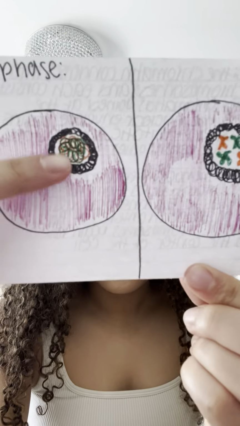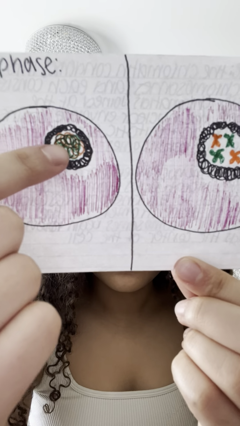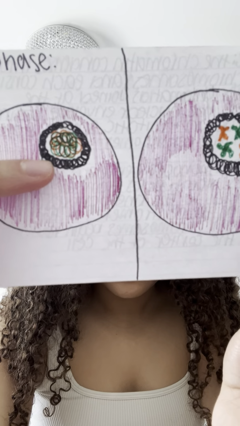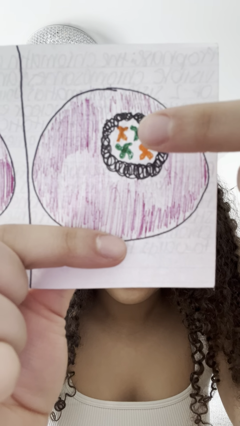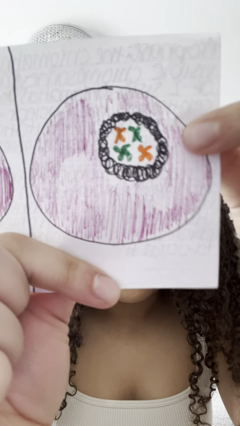Hi, I'm going to be explaining mitosis and meiosis. So in mitosis, it goes through a cell cycle, right? So it has replicated DNA, which is diploid, right? And it forms into chromosomes, which are sister chromatids that are there.